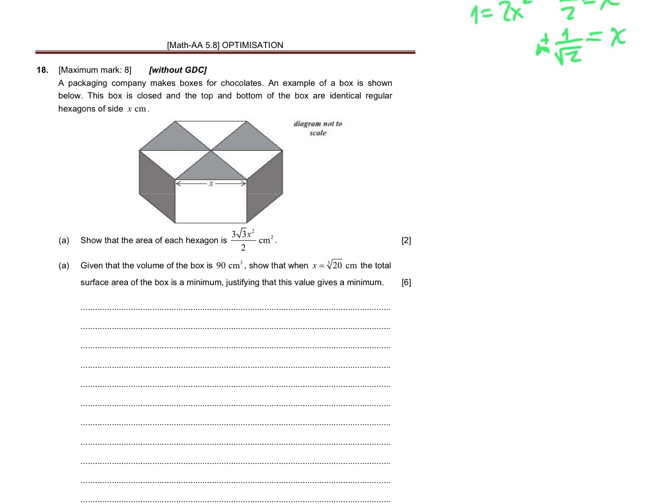Okay, so regular hexagons mean all sides are the same. So x, x, and x. And also all angles are the same, which is 60. So the area of one hexagon is 1/2 ab sine 60, which is 1/2 x squared, and sine 60 is √3 over 2.